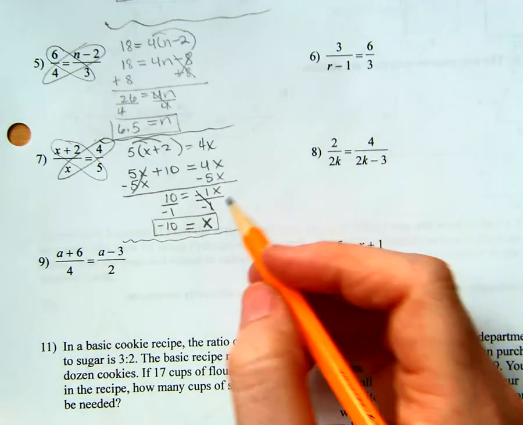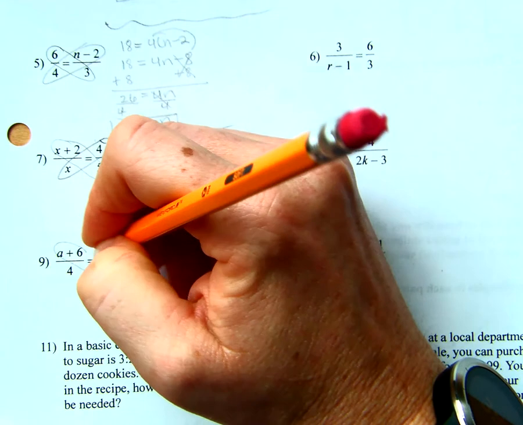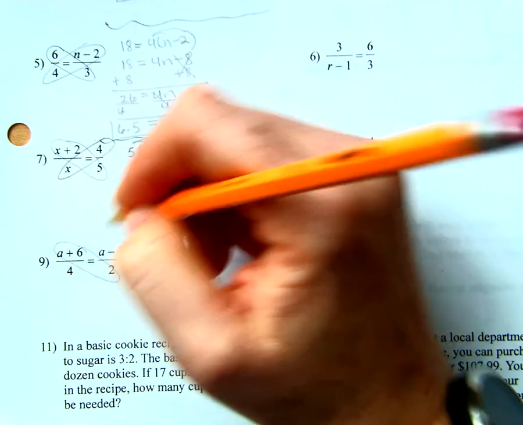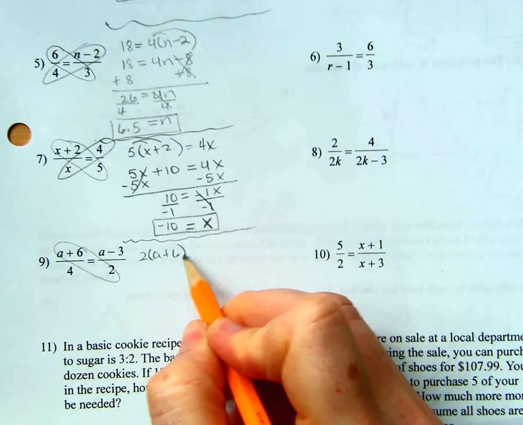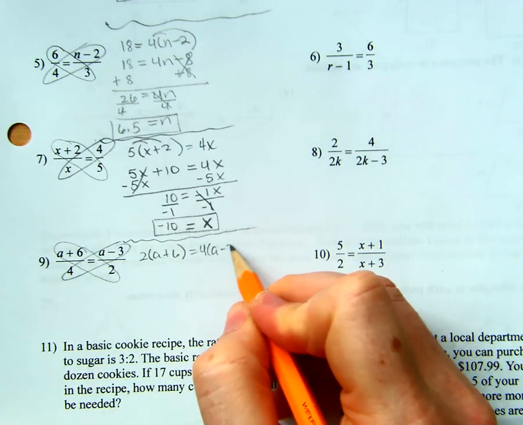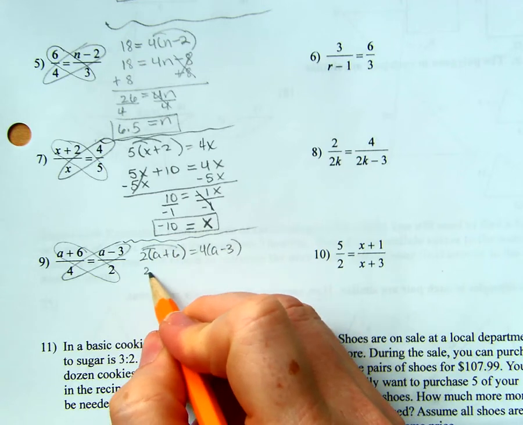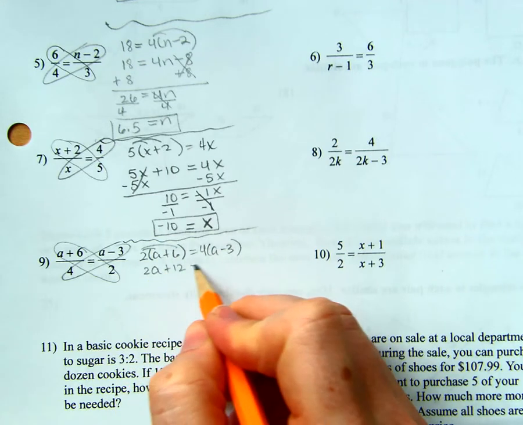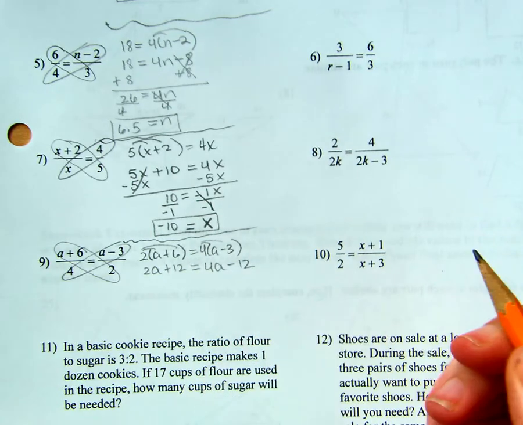All right. One more in this section. Two distributive properties here because I have two terms with addition or subtraction. So I'm going to have 2 times (a + 6) is equal to 4 times (a - 3). So again, I have to distribute. We have 2a + 12 is equal to 4a - 12.